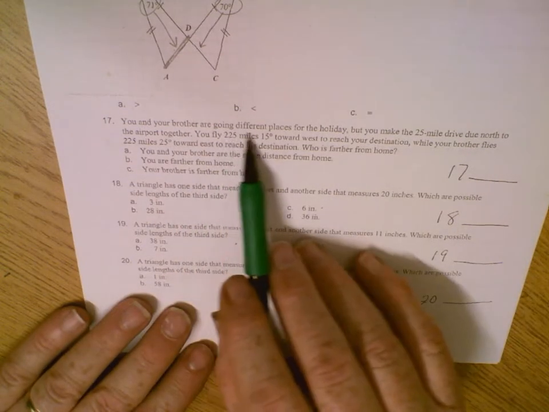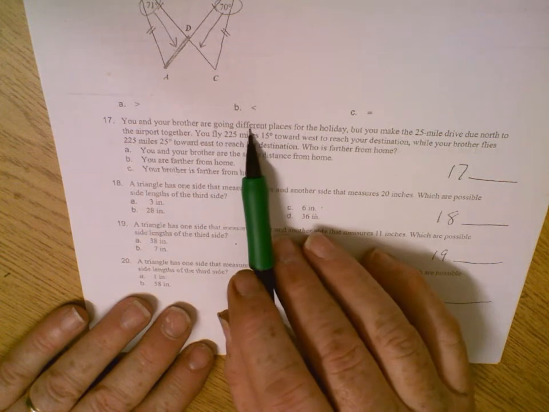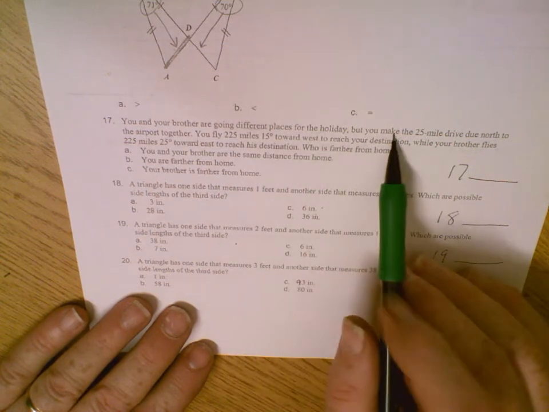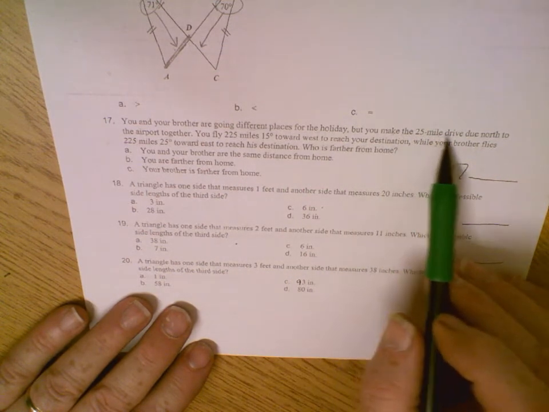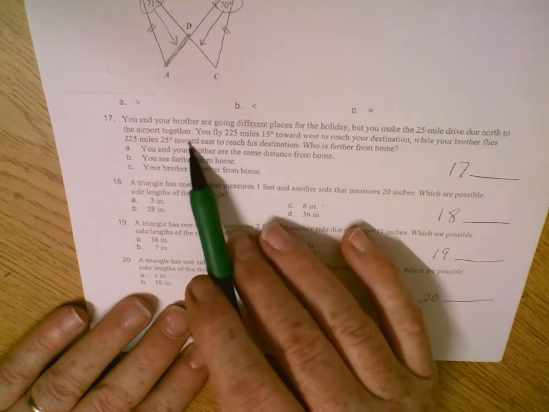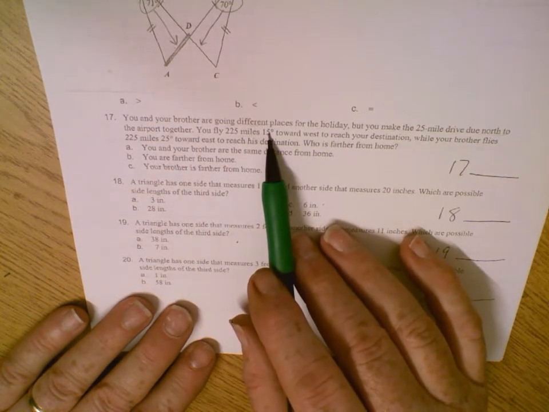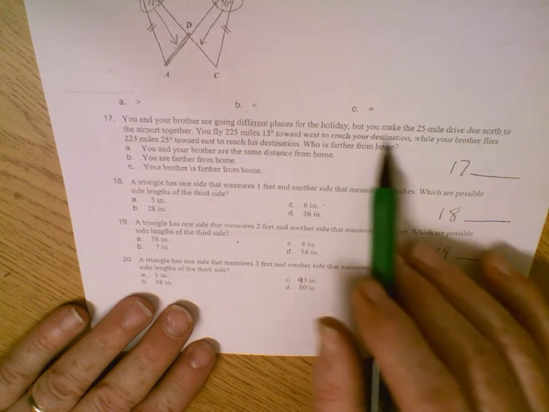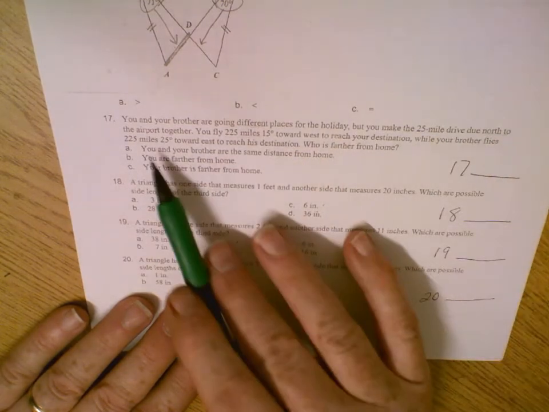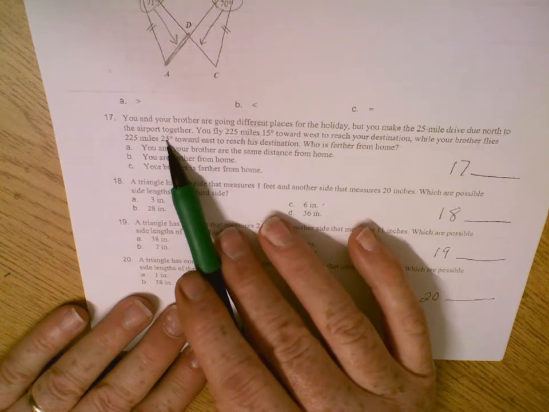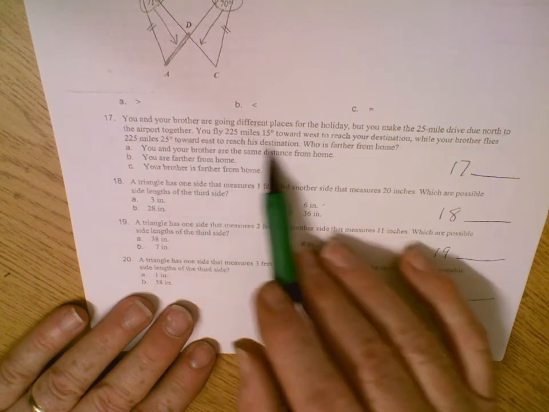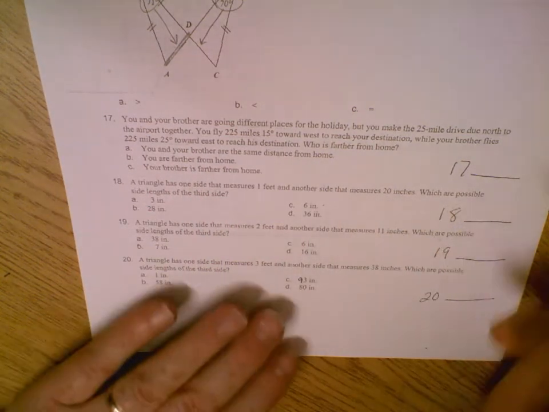You and your brother are going different places for the holiday, but you make the 25-mile drive due north to the airport together. You fly 225 miles at a 15-degree angle west to reach your destination. Your brother flies 225 miles, 25 degrees towards the east to reach his destination. Who is farther from home?